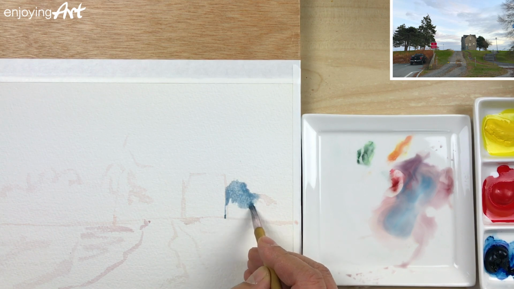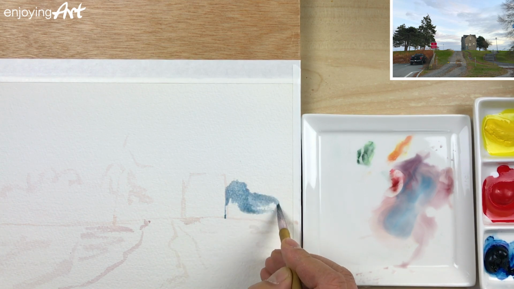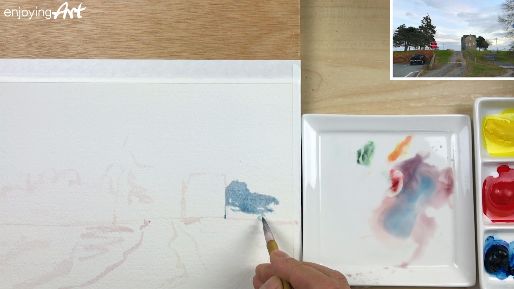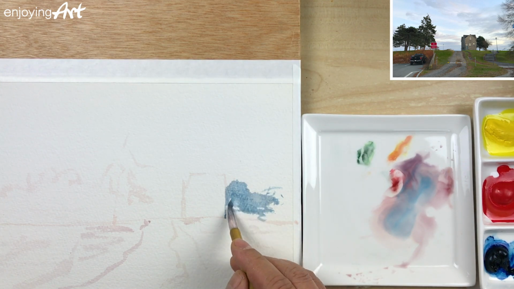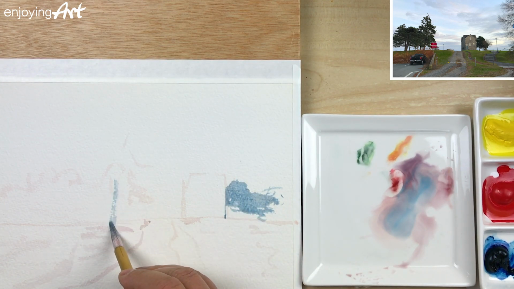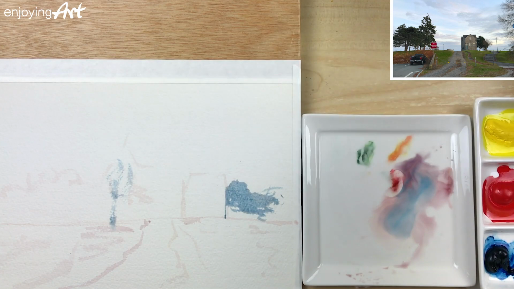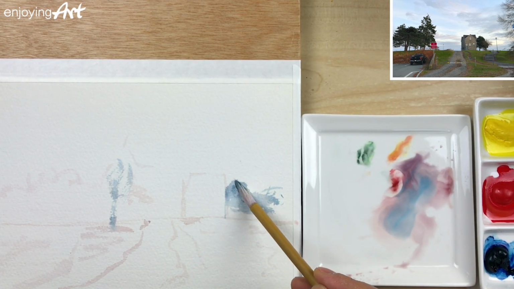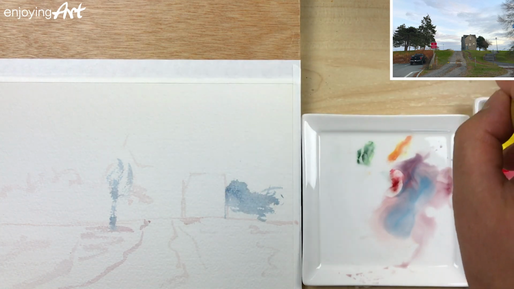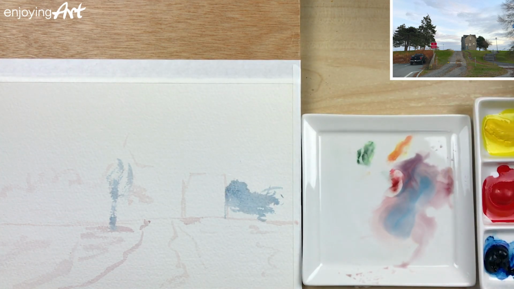This is the tree. I can make it look like multiple trees over here. Like that, that's okay. That's alright. Now I'm going to start painting into the sky first.